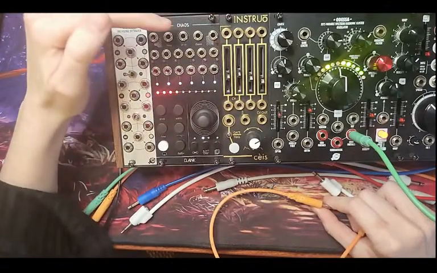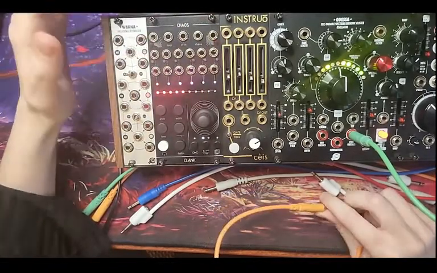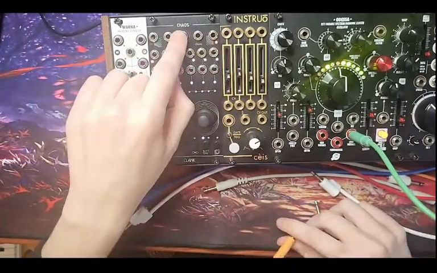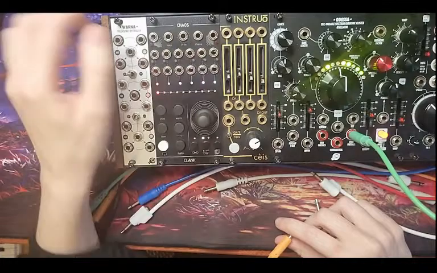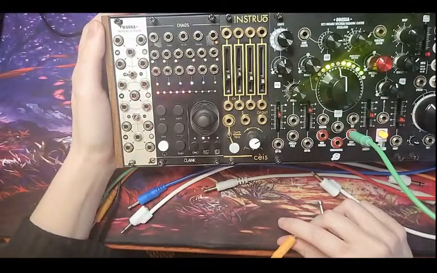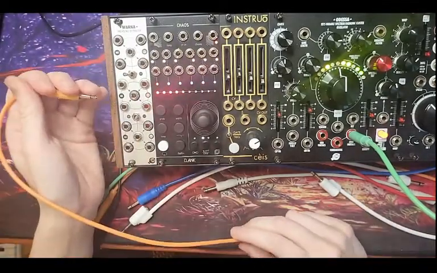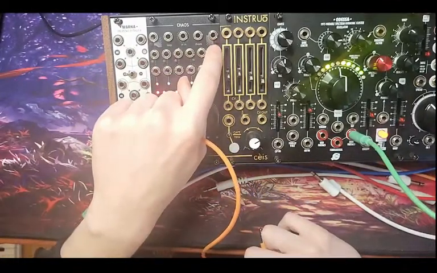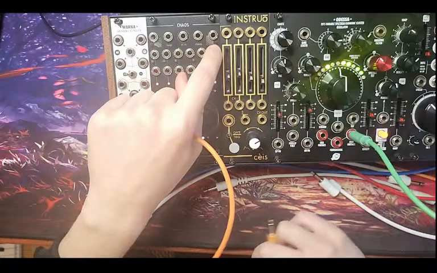Now, the step sequencer is very interesting because it's not exactly a step sequencer. It's more like, well, it's called chaos and it's basically a chaos generator. And what it does is it randomly produces notes based on the clock. So you can see the clock here is just going to give a pulse constantly.